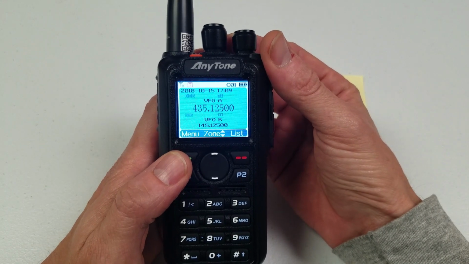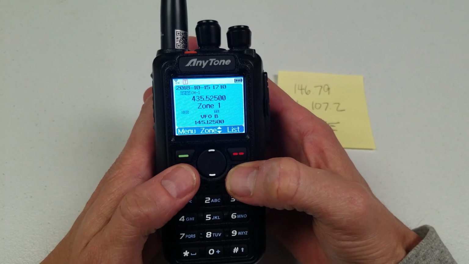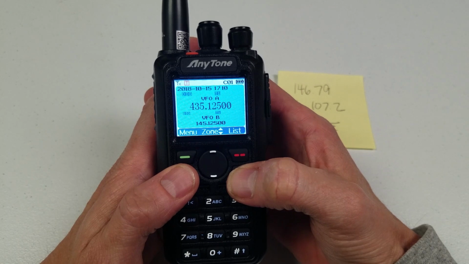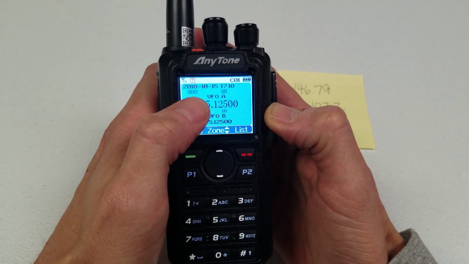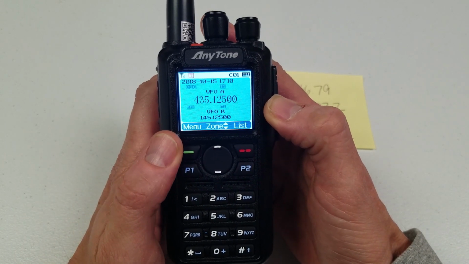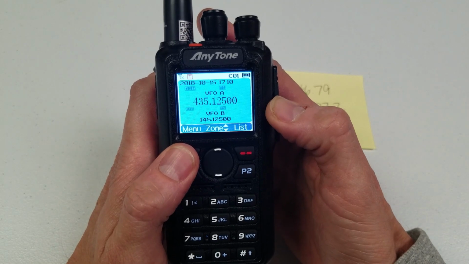Now, the first thing we need to do is make sure it's in VFO mode, which is done by pressing the P2 button. Okay, now that it's in VFO mode, right now it's currently in digital, as you can see by this DIG. So we also want to change that. So what we need to do is build an analog system.